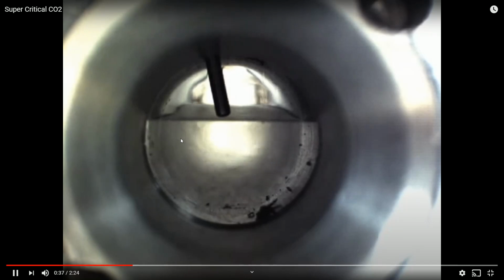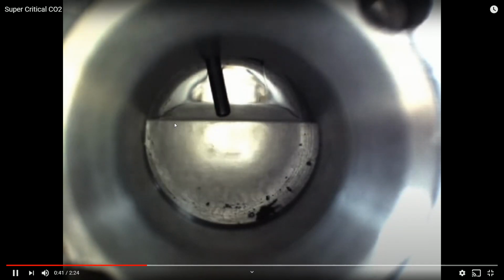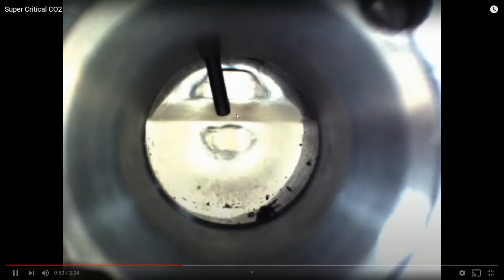And so the densities are getting closer and closer to each other. As they do, you'll notice that this meniscus, the line between the liquid and the gas, starts to get a little hazy, a little bit difficult to see. All right, it's getting more difficult to see that meniscus.